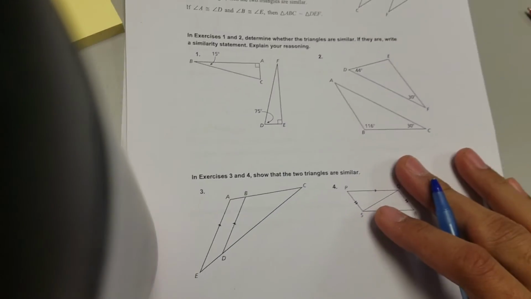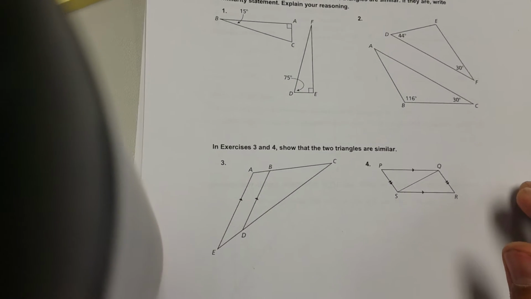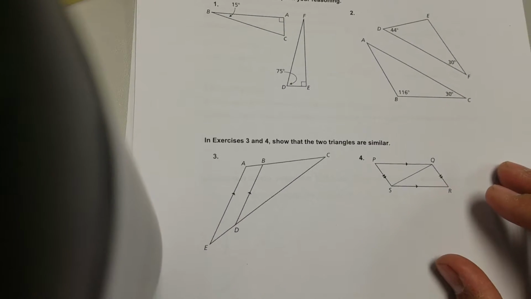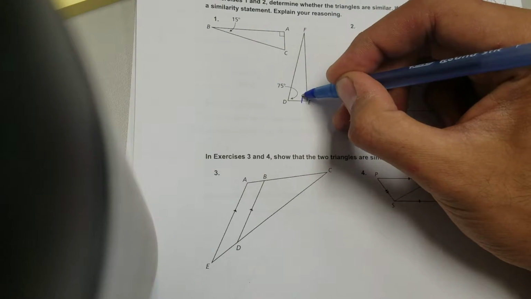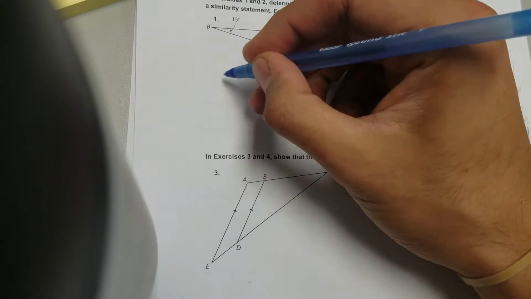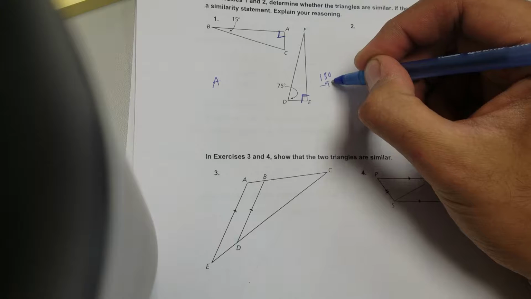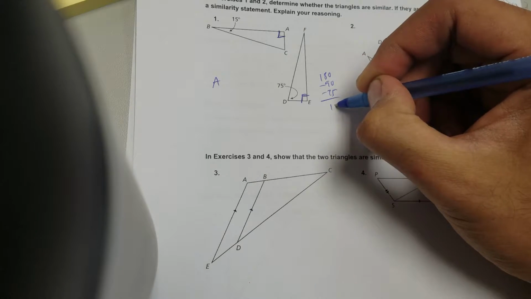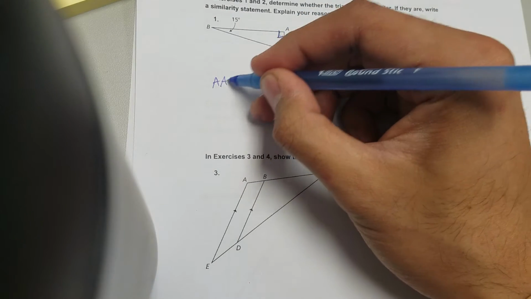So 8.2 is similarity. You have angle-angle similarity. So over here, if you have two angles that match, then it's angle-angle similarity. So far you have one angle that matches. So angle, and then 180 minus 90 minus 75 is 15. So this is 15 here. So the 15s match. So angle-angle similarity.